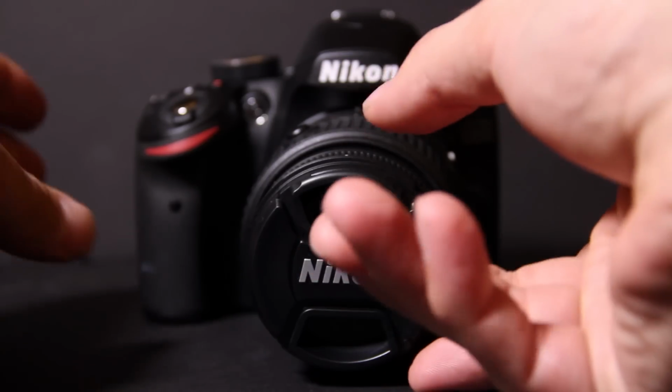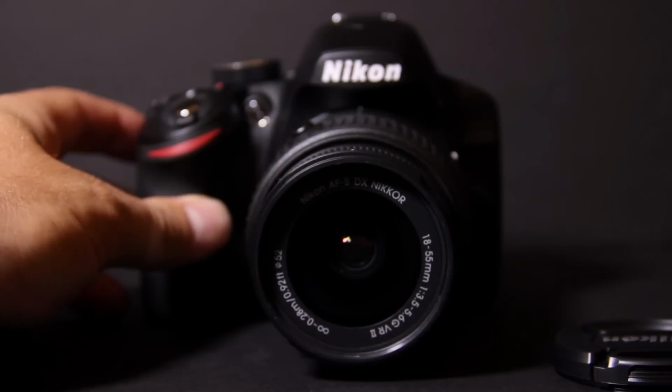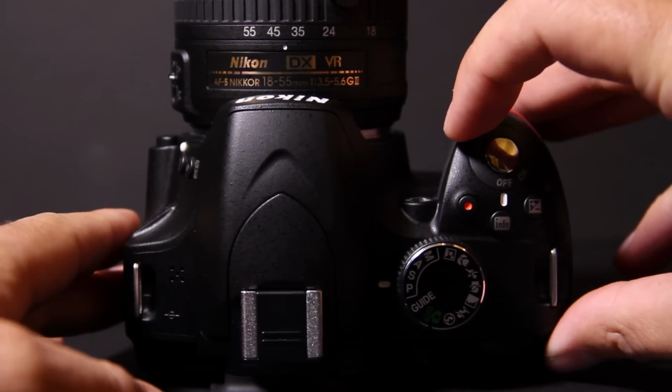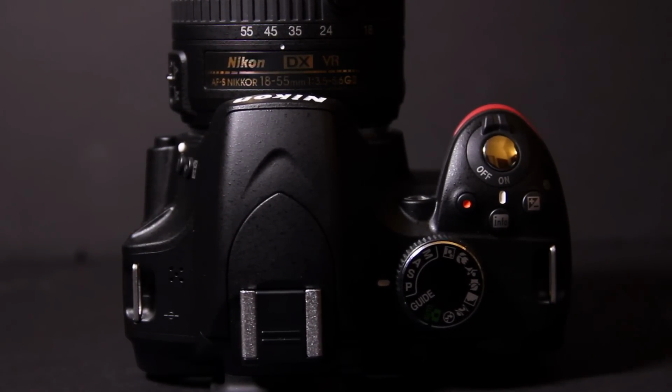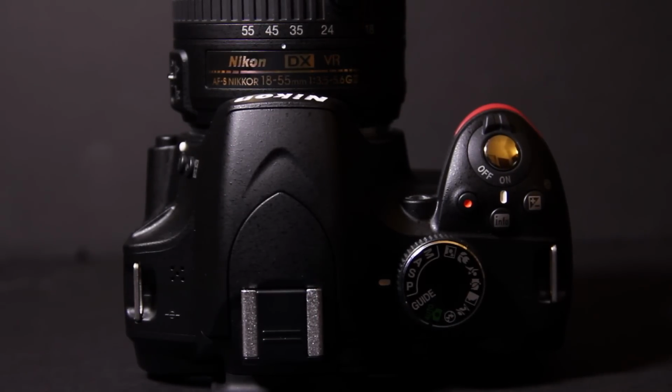To remove the lens cap, simply apply pressure to the sides and remove. To power up the camera, put the switch to on. The button, just above the on, is your shutter release button.